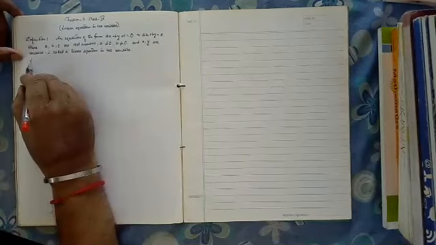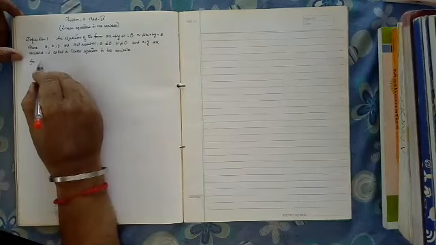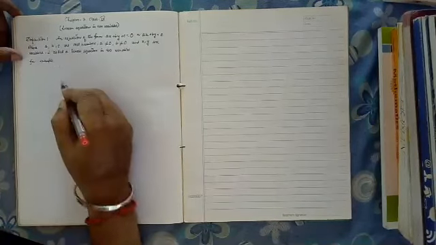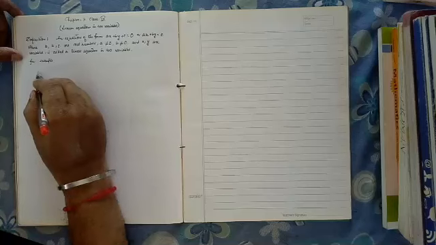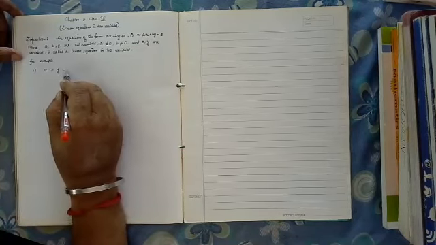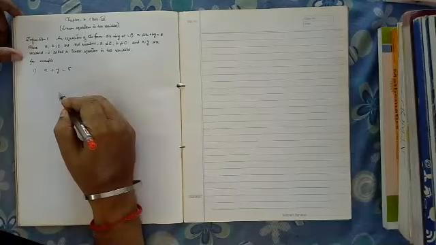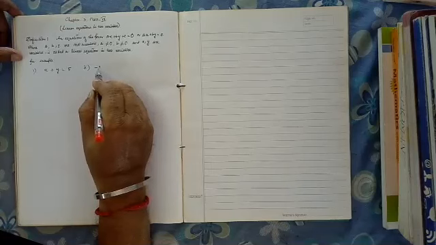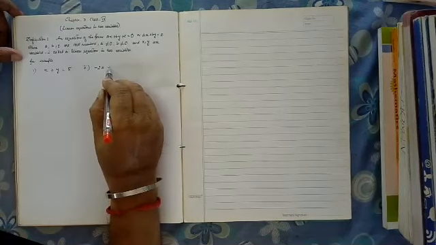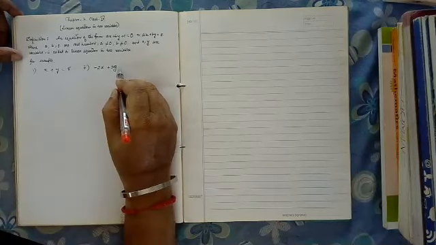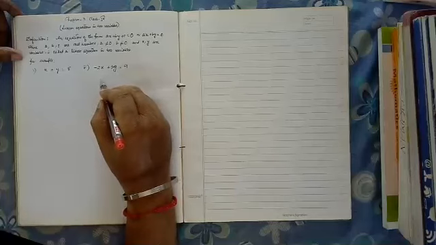For example, we can write number 1, say x plus y is equal to 5. Number 2, say minus 2x plus 3y is equal to 9.